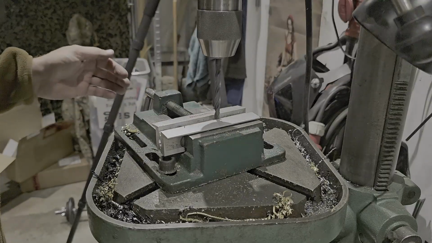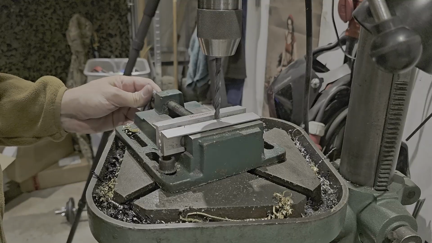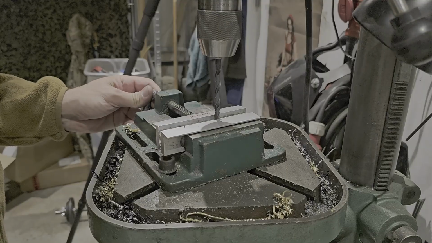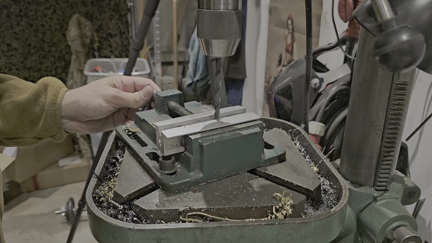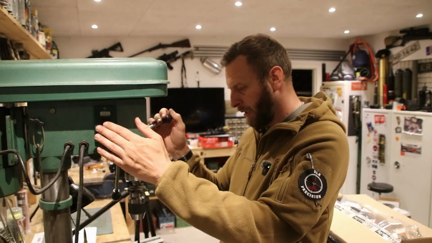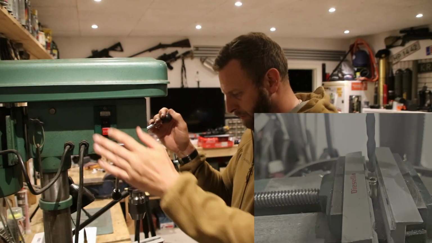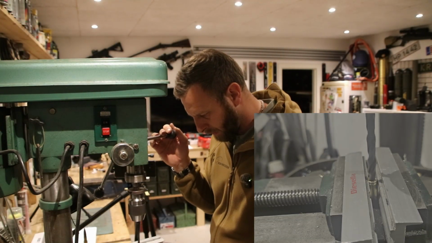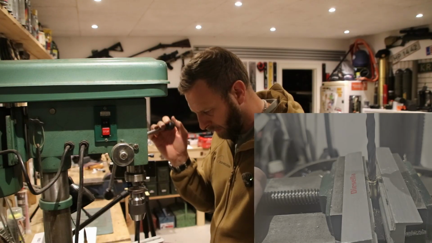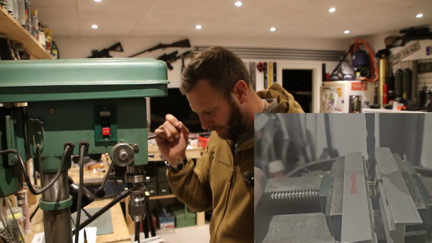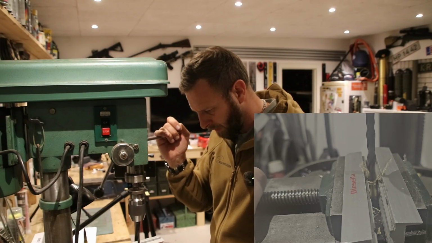That is square. I need to go a little bit that way, a little bit that way. I don't have any fancy tools, so I'm just going to do this by eye. And just start drilling. Well, that sounds right. It's a good sound.